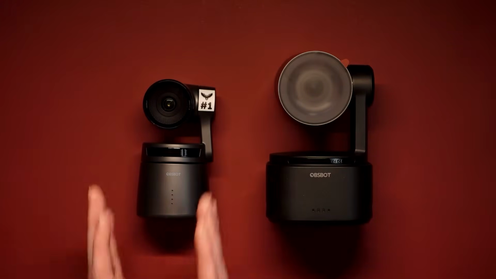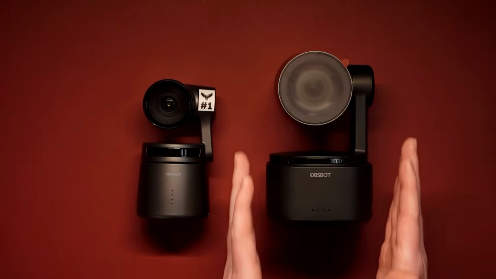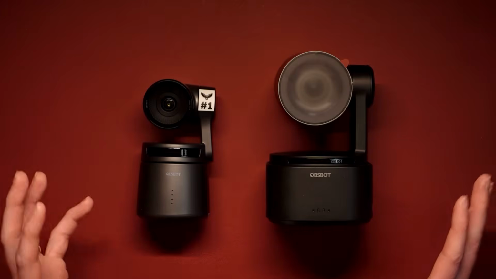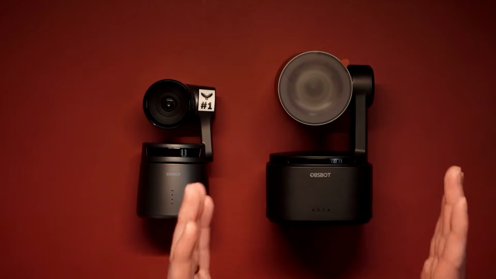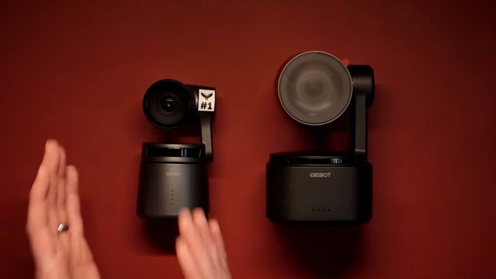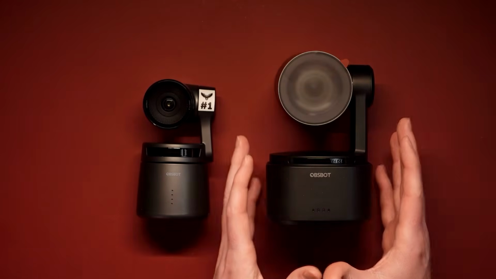Now, the Tail Air is a great camera, but I cannot wait to see what the Tail 2 looks like. I have a PTZ camera right now. We'll be doing a little comparison, but I'm going to replace it with this one, and we're going to see the quality improvement. So I just want to give you guys a little size comparison of these two so you know that this guy is going to be bigger.